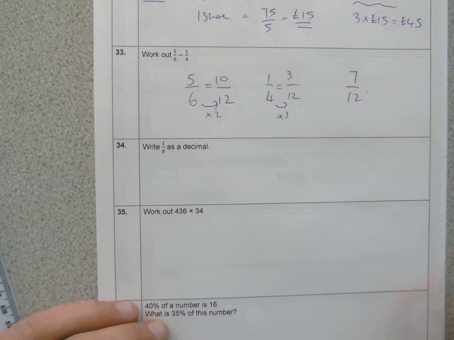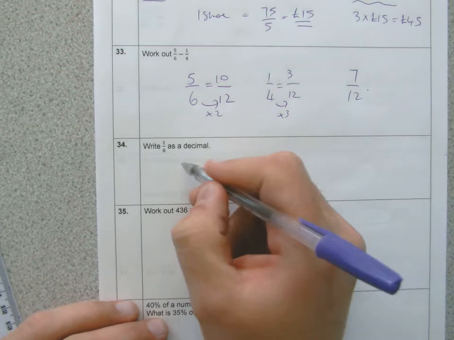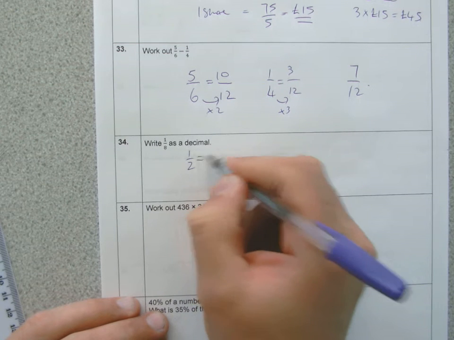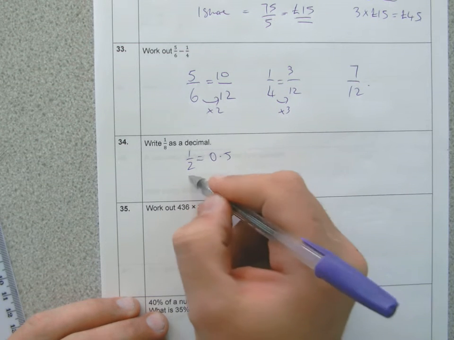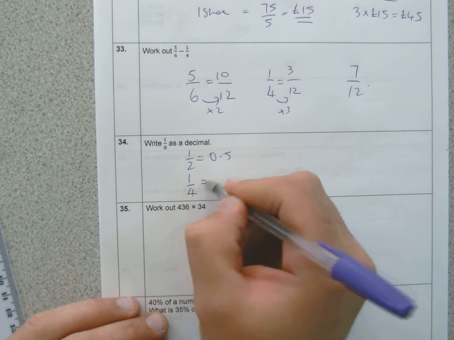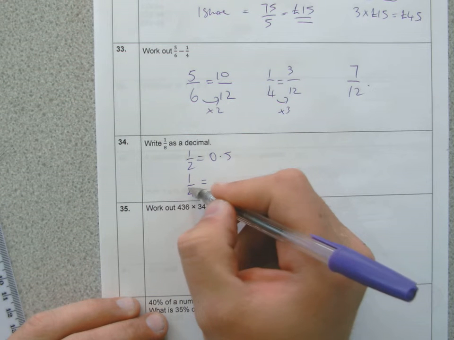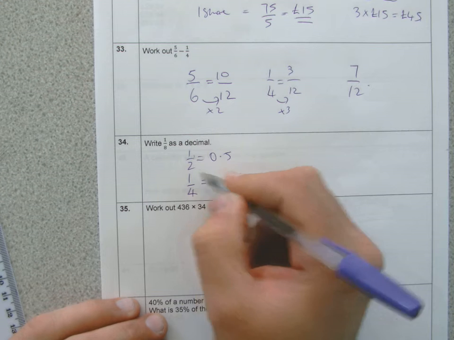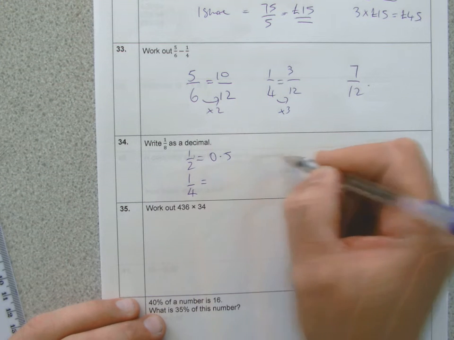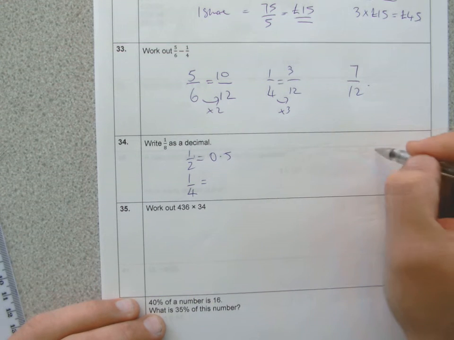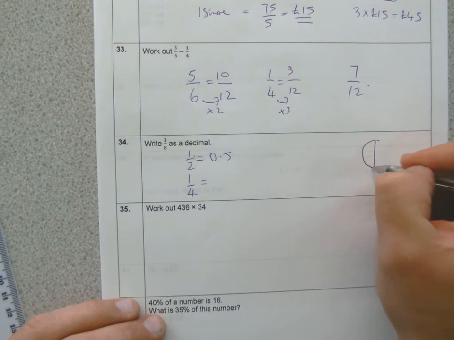Write 1/8 as a decimal. Now this all boils down to knowing how fractions work. 1/2, of course, is 0.5. 1/4, if you think about it, is half of a half. So if you had a shape, shape is often best. Let me do a circle here.